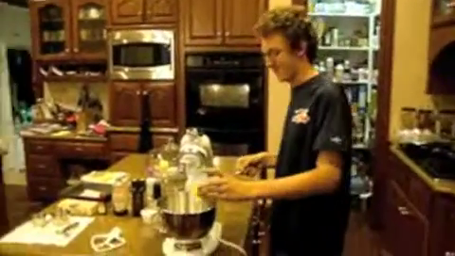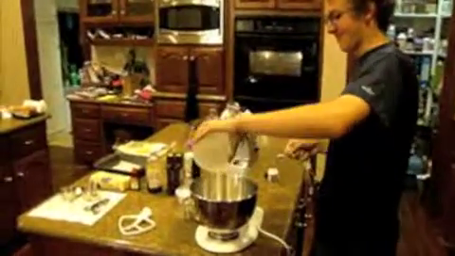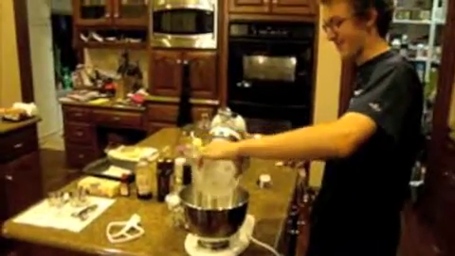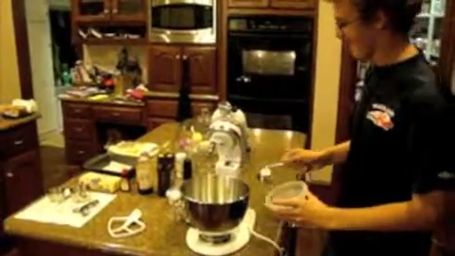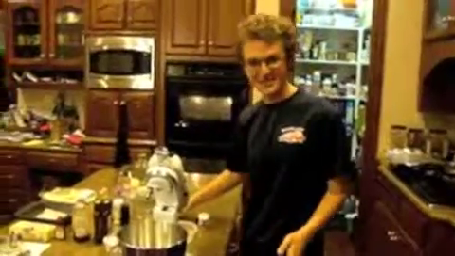Alright, so now we're going to add in egg whites and cream of tartar. Egg whites. There's our cream of tartar. We're going to mix this together until soft peaks form, and we're going to add some sugar in.